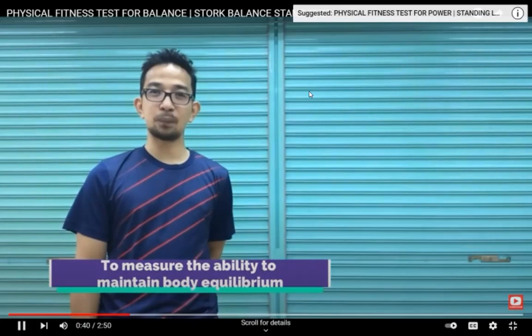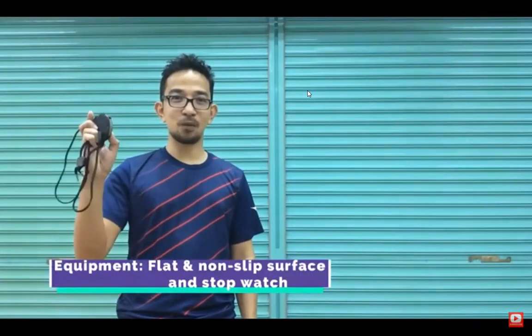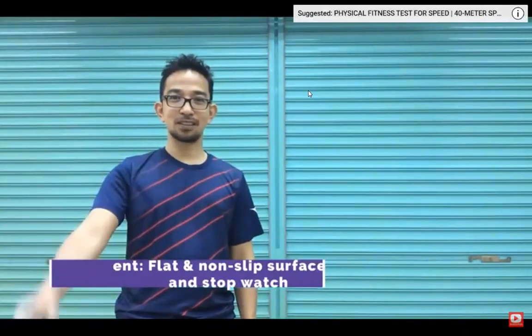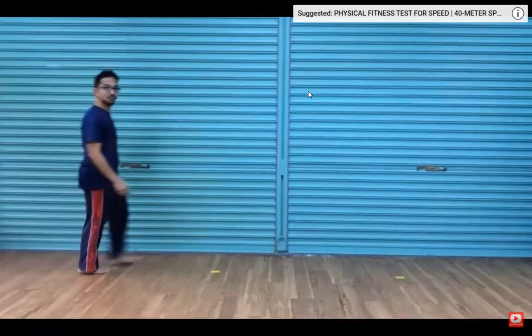Stork balance stand test. The purpose of this test is to measure the ability of a person to maintain body equilibrium. To do this, we need a flat, non-slip surface and a stopwatch. To do a stork balance stand test, first, the performer needs to remove the shoes.